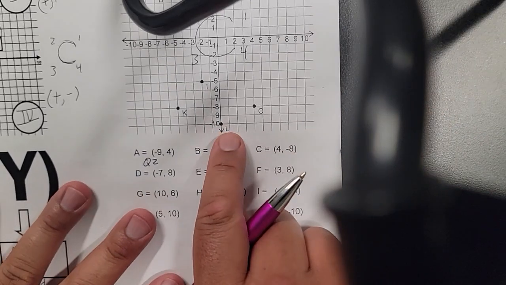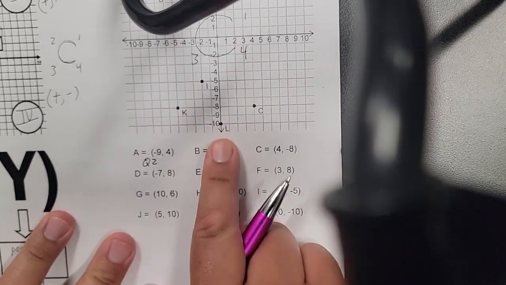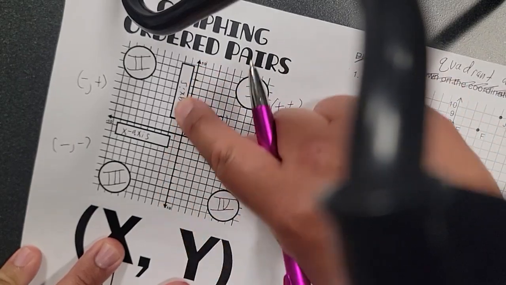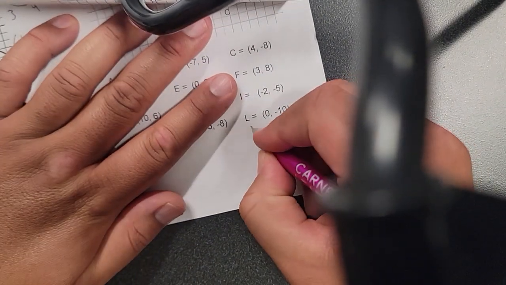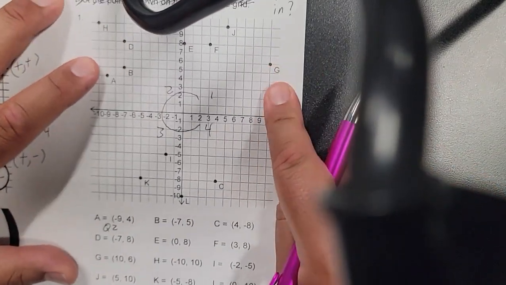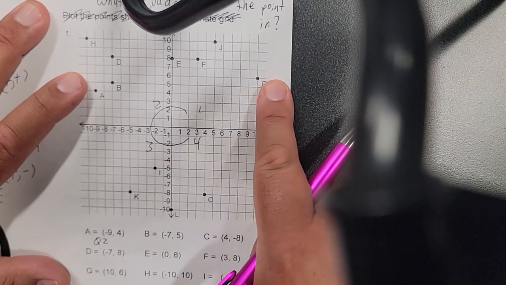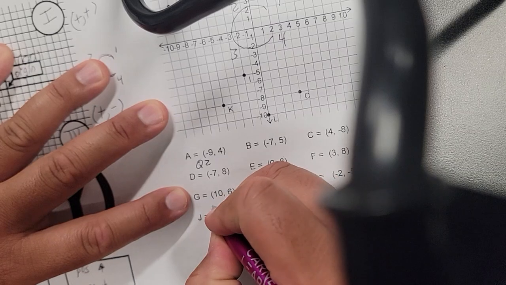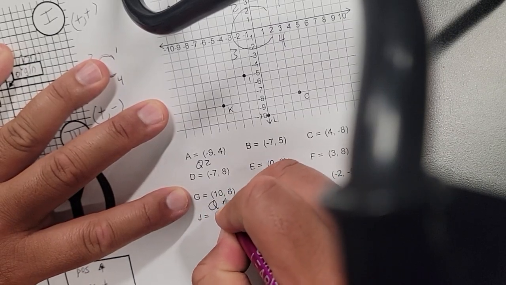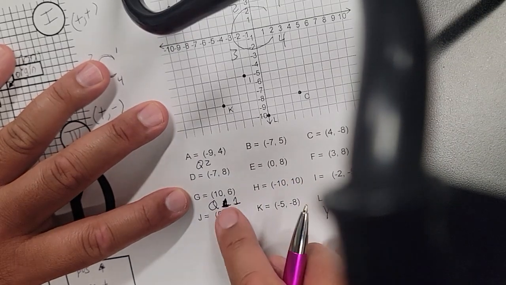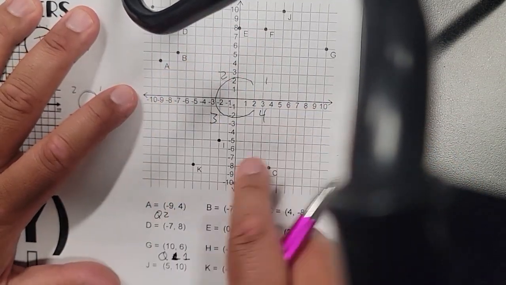Okay, now if you see something like this, look at this L. The L is on the axis. This is not in a quadrant. It's not in the 3 or 4. My L is going to be on the y-axis, this line. So for L, let's put y-axis. Okay. Now the G is positive, positive. This is going to be quadrant 1. There you go, quadrant 1. And we're going to do that for the rest of the points.